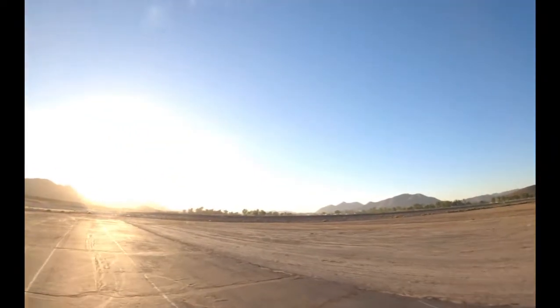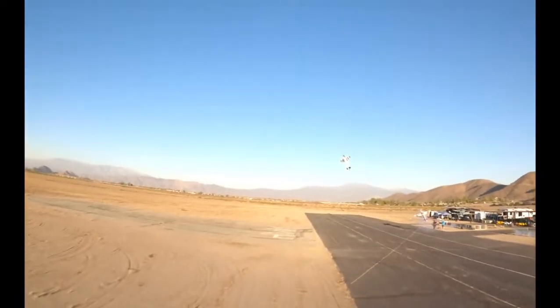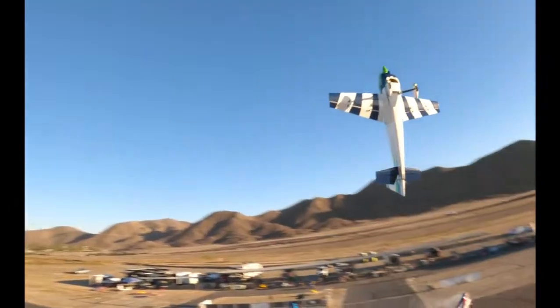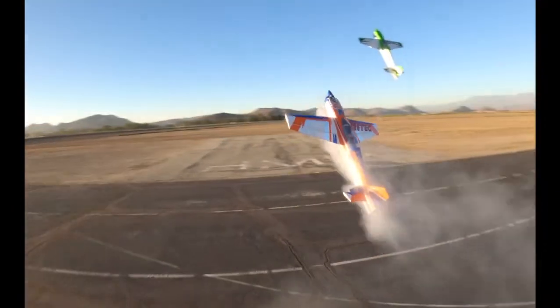Damn, what am I doing? I don't think I'm out of battery. What am I looking for? Is there another plane flying around I'm worried about? This is weird. I'm just off by myself over here. Oh yeah, there is another plane. I'm trying to figure out where he is. This is it.